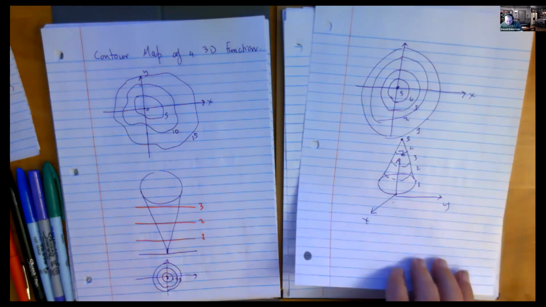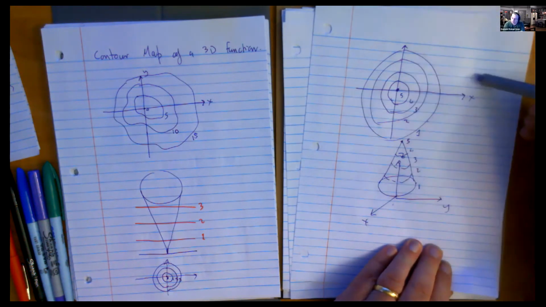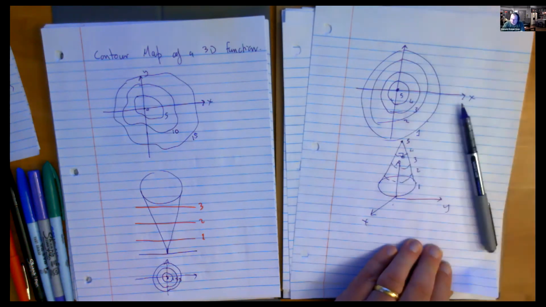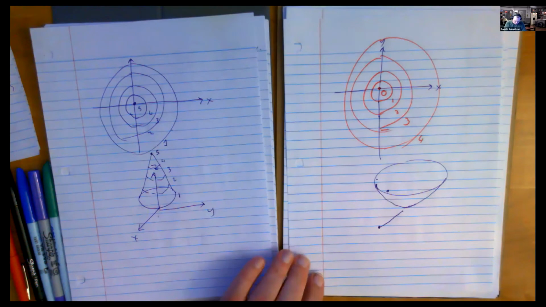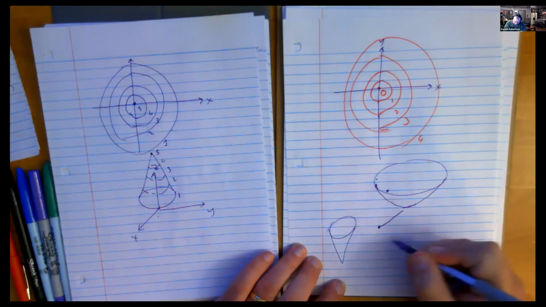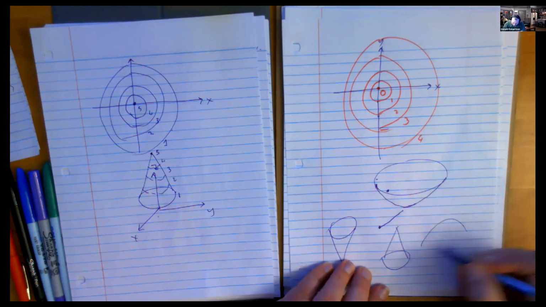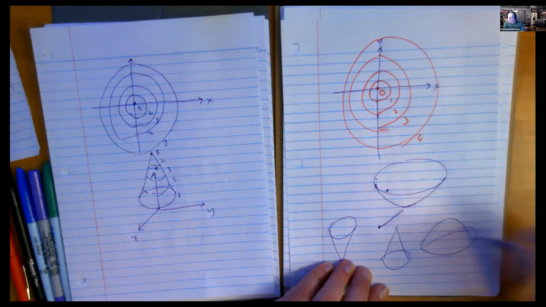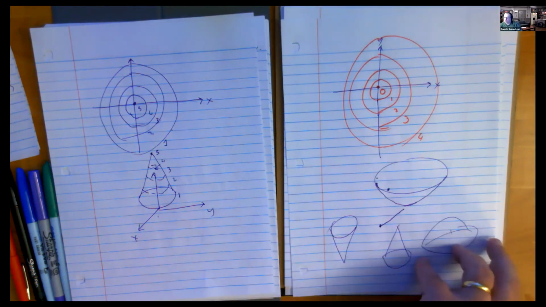So you're going to have questions where they give you a shape and then they say which of these 4 contour maps would match it. And then the other kind of question is the reverse of that, where they give you a contour map and they give you 4 shapes. One of them will be this, one of them will be that, and one of them will probably be that guy upside down kind of thing. And one of those 4 shapes is the right one.